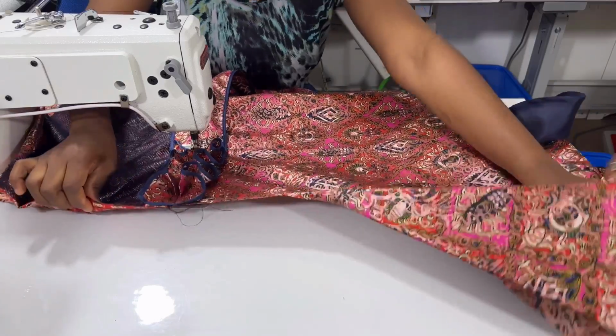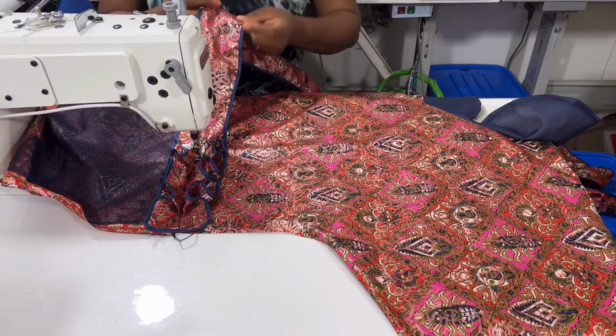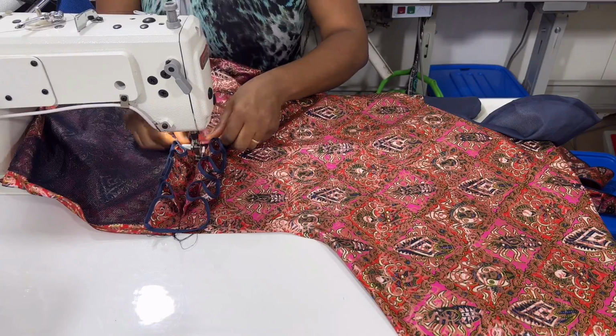So this would be on both sides, and also the down parts of the front.